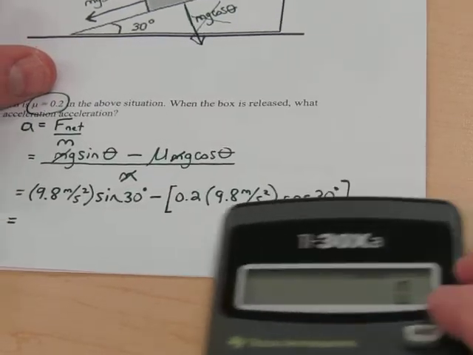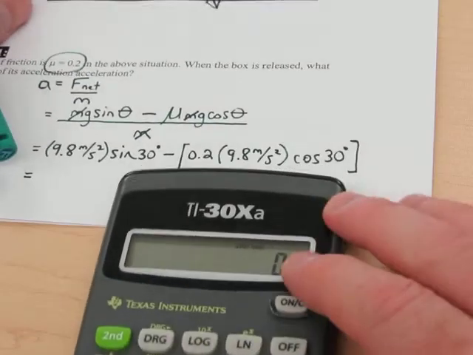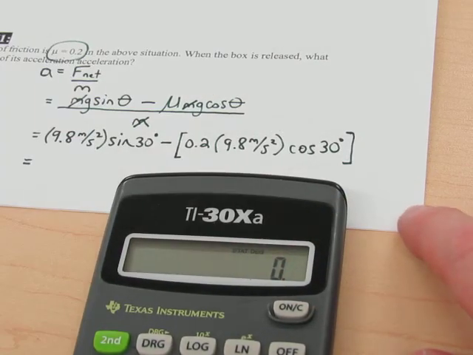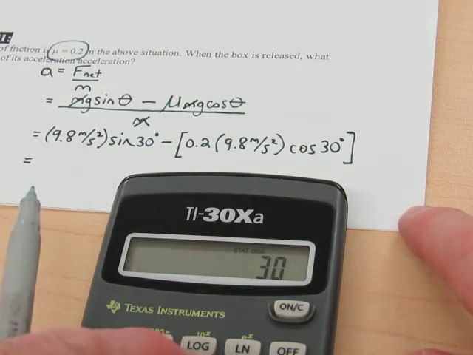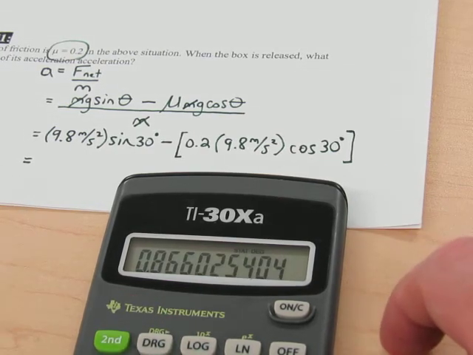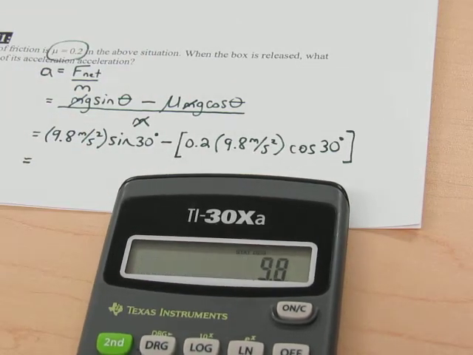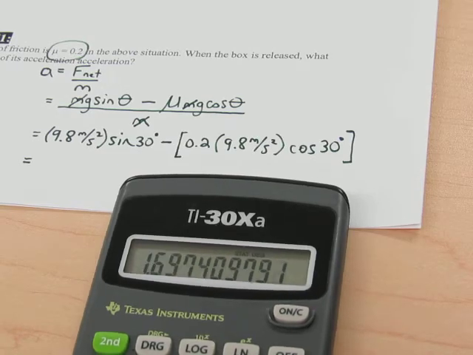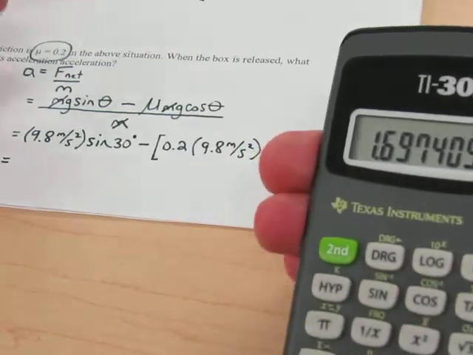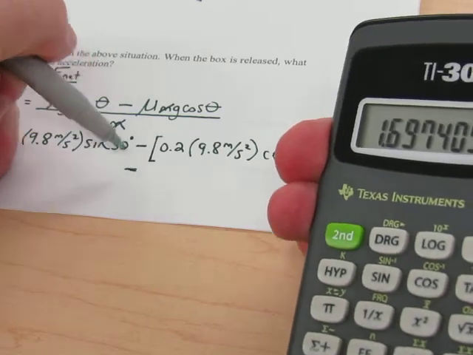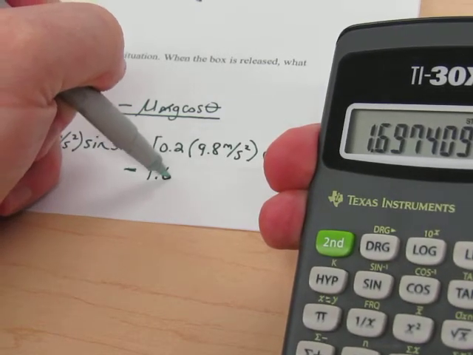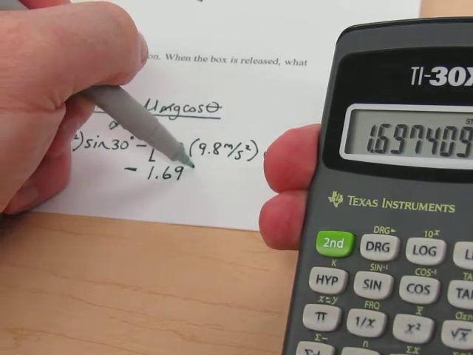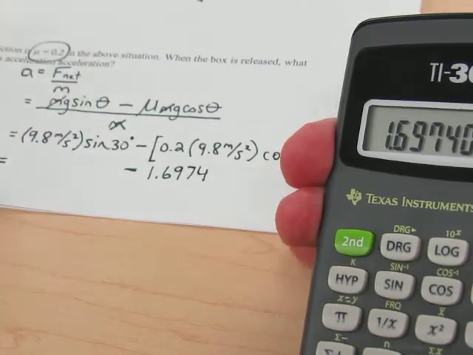And I didn't get the right answer, so let me do this a little bit slower. This happens all the time. I'm going to start with the second term. So I'm going to do the cos of 30 first. I'm going to multiply it by 9.8 and multiply it by 0.2. So there's my first term. I'm going to have another line of work here. Minus 1.6974.